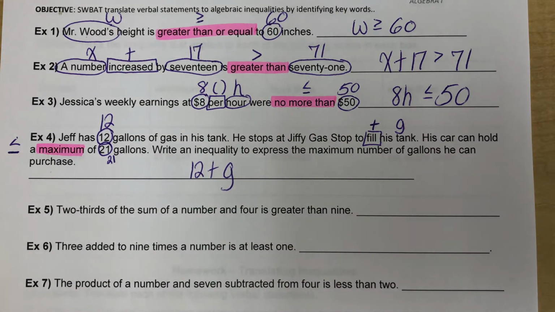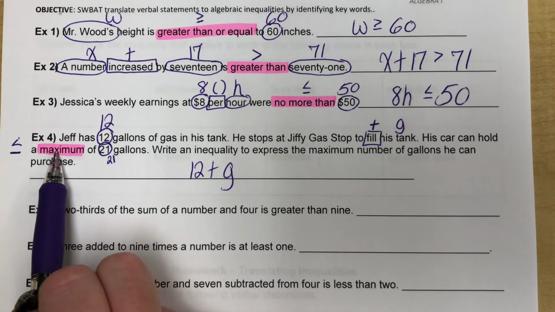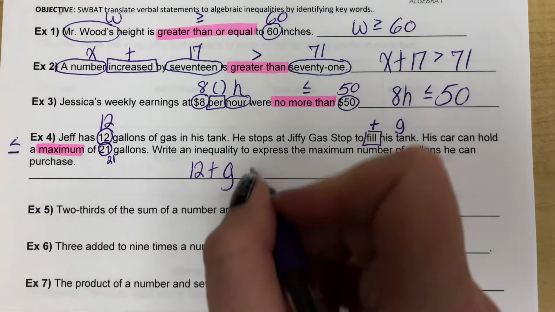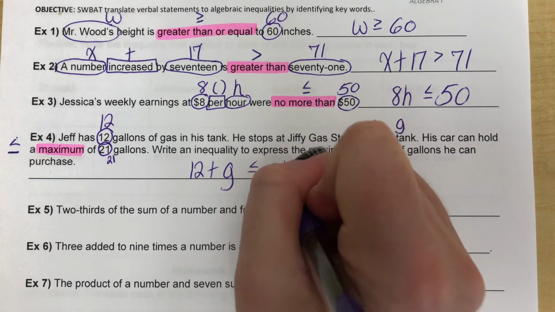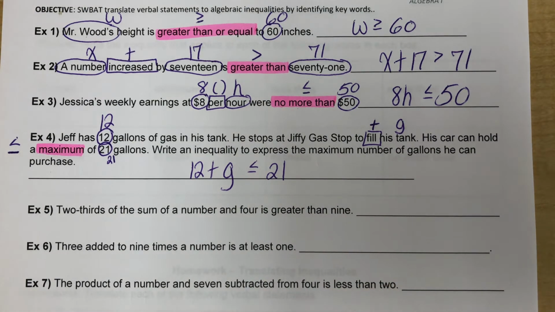Gas, my variable G. But he can only add enough gas so that his car has a maximum of 21 gallons. So the gas tank would have to be less than or equal to 21. All right, if it's more than 21, it would just start pouring out the side. It's too much gas.